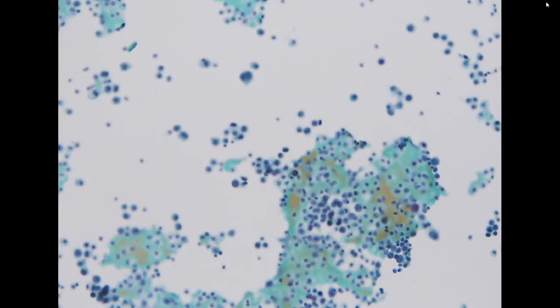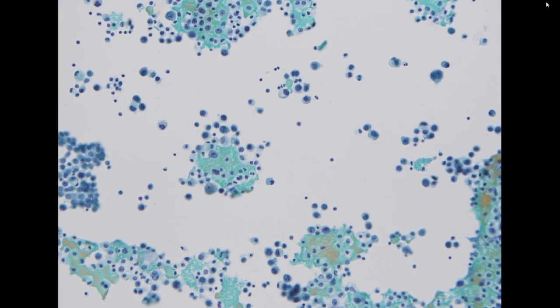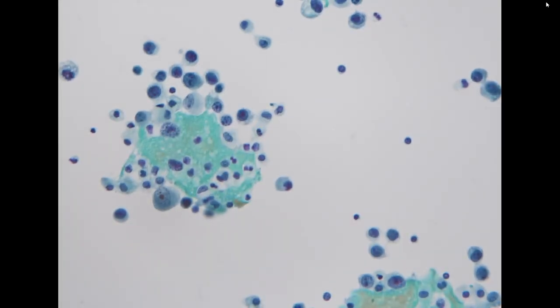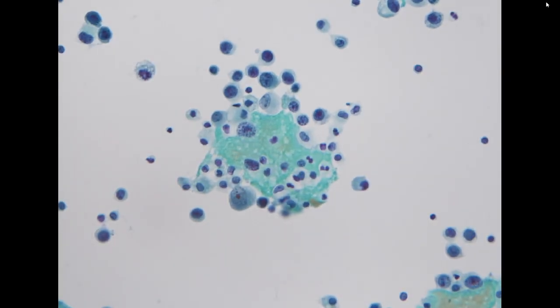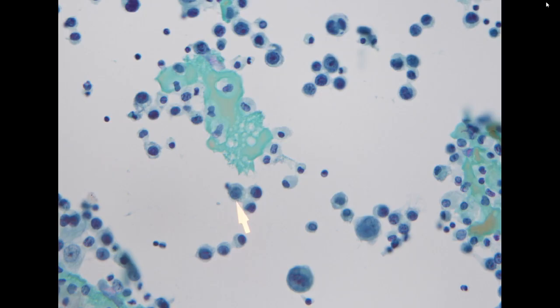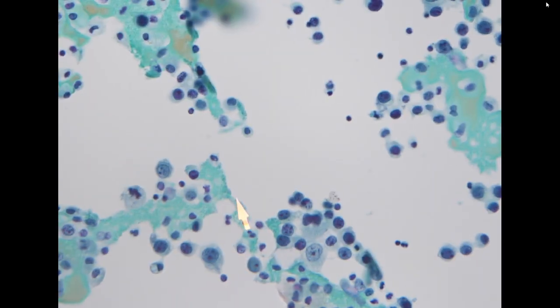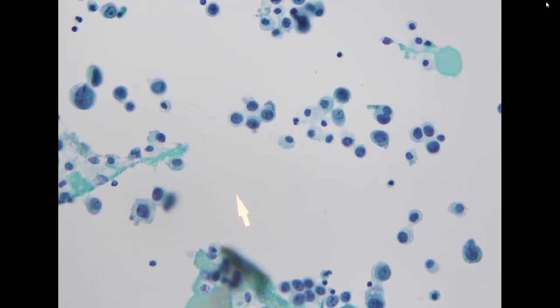Okay, back to the pleural effusion. Here we have a gastric cancer case. This is pleural effusion. Here we see high-grade cells, mostly single cells, some with eccentric nuclei. So this is typical for poorly differentiated gastric cancer.